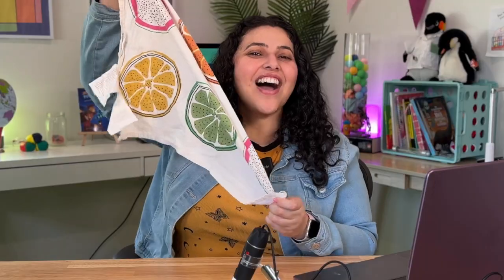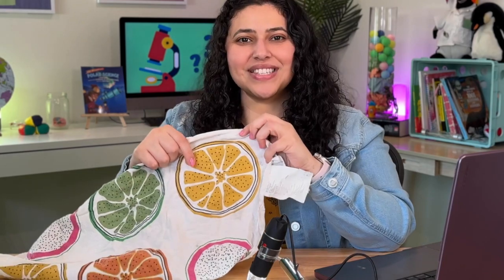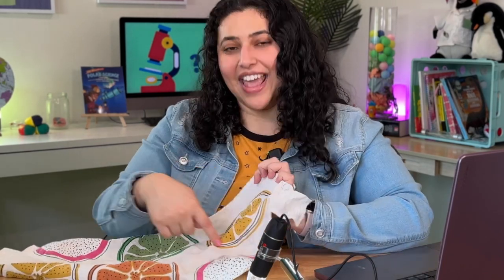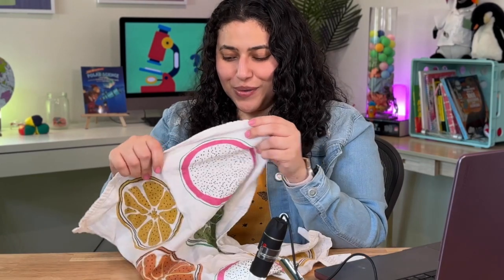It is a dishcloth. It's a dishcloth with this really fun design. So here's the yellow we were seeing with the little black dots. It is a lemon slice. We also have a lime slice, dragon fruit. I love how fabric looks like up close. When we look at it with just our eyes, we lose all the detail of those fibers.